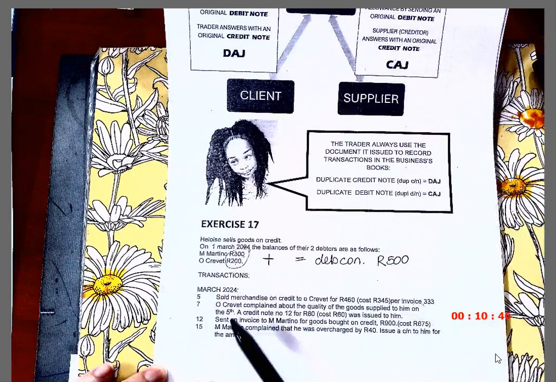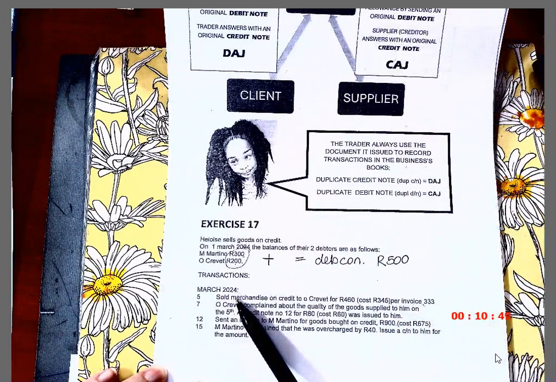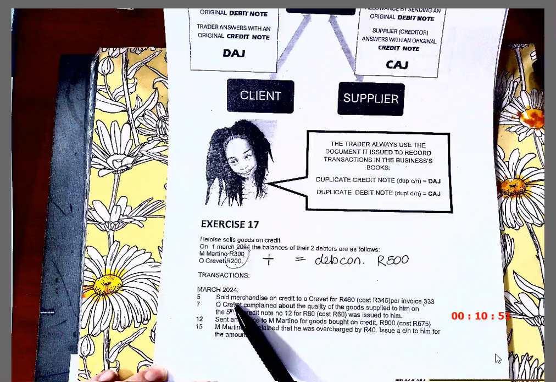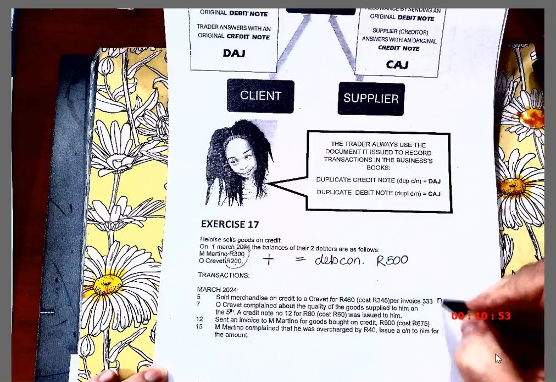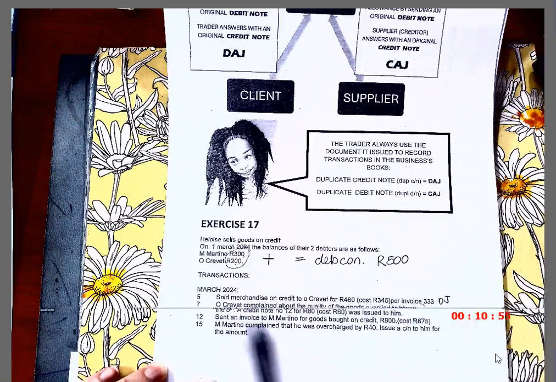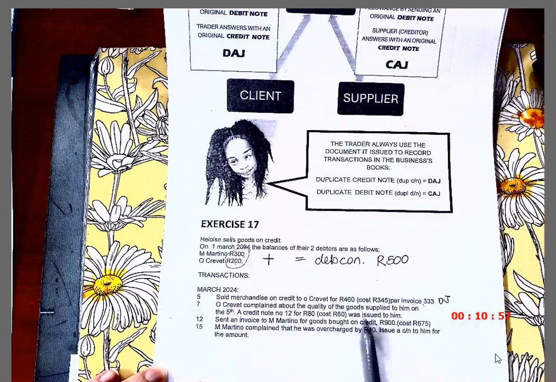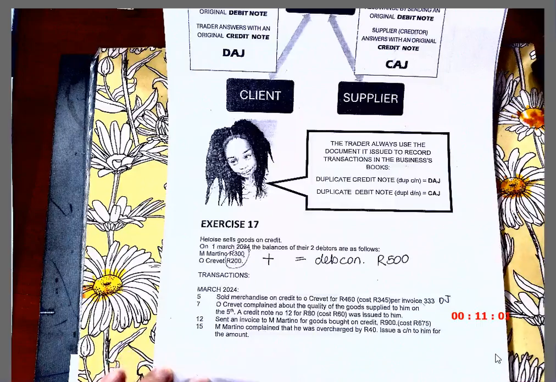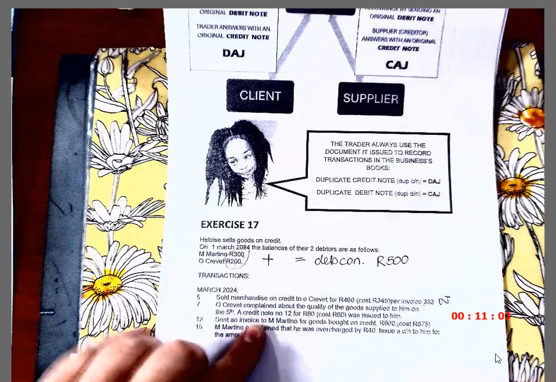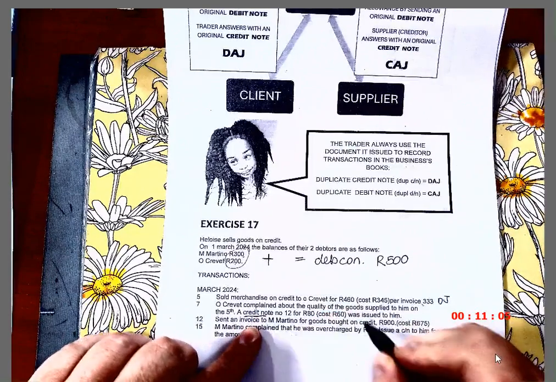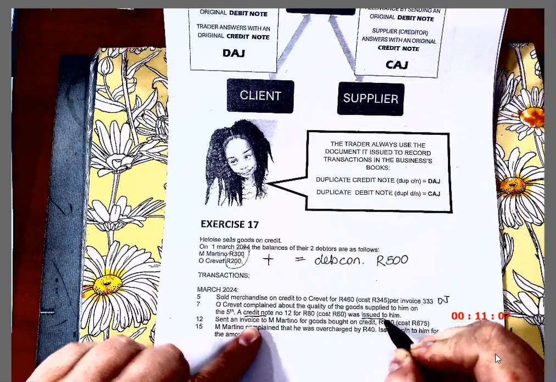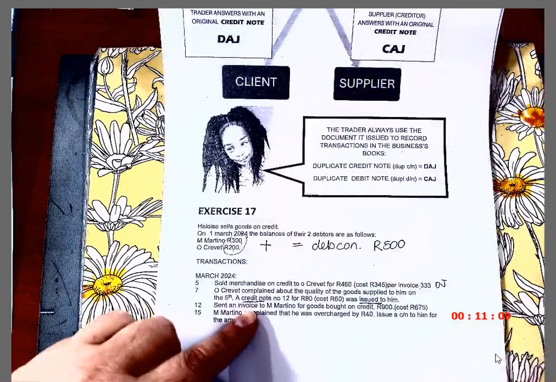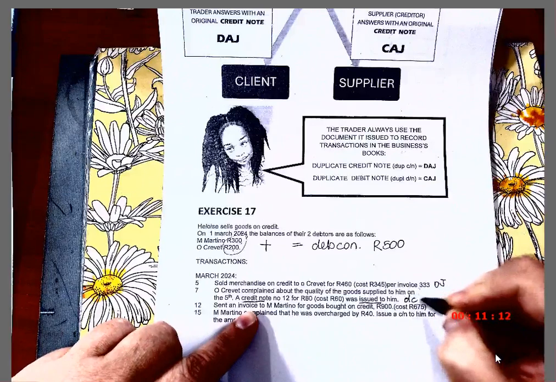Okay, now if I go look at March, they say sold merchandise on Crevette, so that's easy, that's a DJ. Crevette complained about the quality of the goods supplied to him on the 5th. Now look at this. A credit note was issued to him. So always remember the issued is the duplicate.